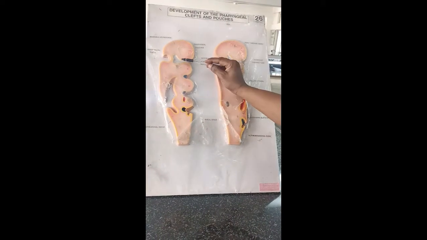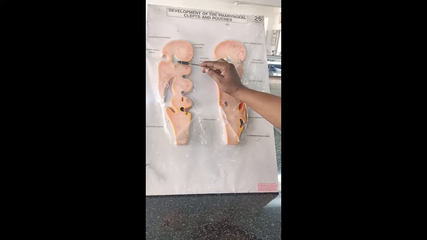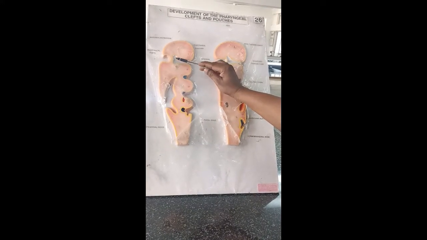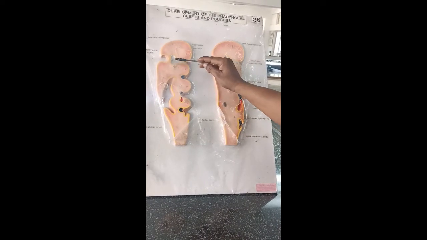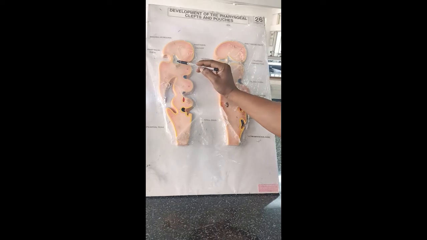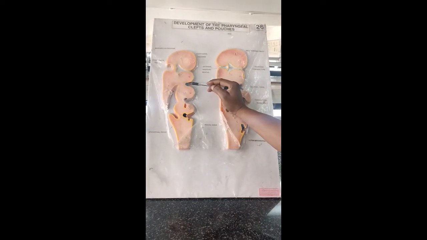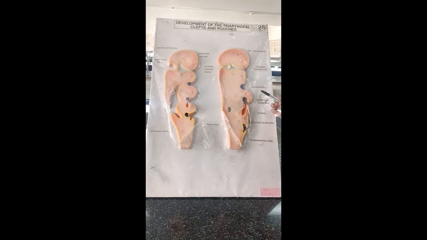Recollect? The first pharyngeal pouch and the dorsal part of the second pharyngeal pouch united and form the tubotympanic recess. This is the tubotympanic recess. This tubotympanic recess is going to form the mastoid antrum, middle ear cavity and auditory tube. The anterior part of the second pharyngeal pouch is going to form the palatine tonsil.